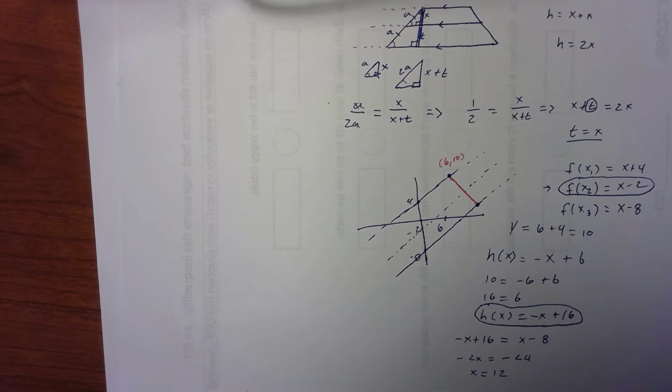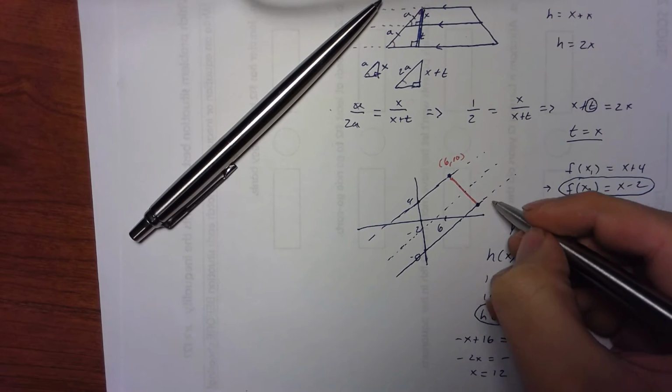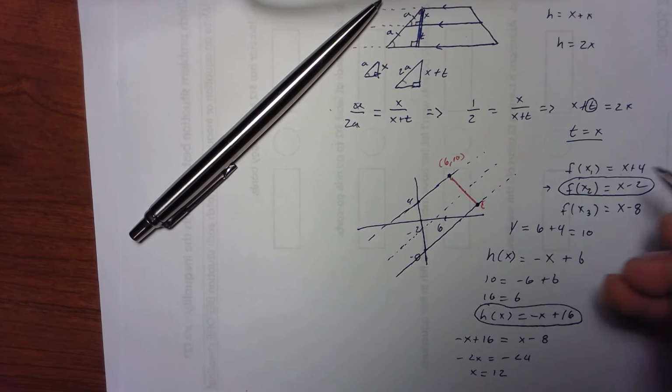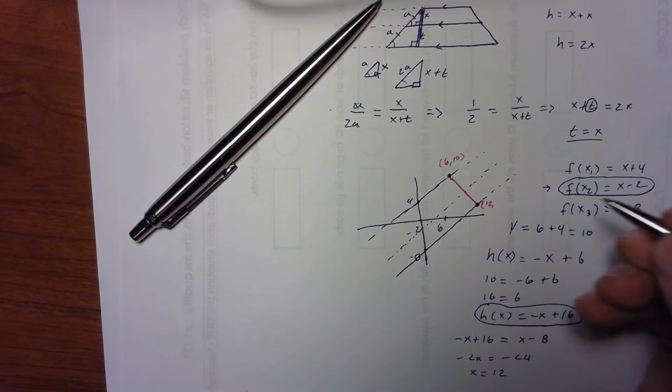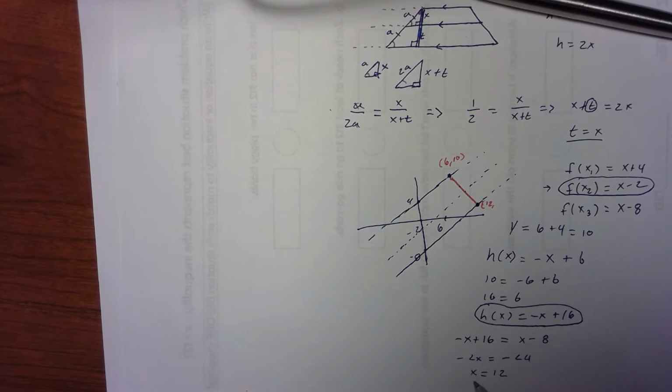Okay. So what does that tell us? I'm going to write this in red, actually. The point here is going to be x is 12, which we solved for, and now we need to get the y value. To get the y value, you just plug in this x to either equation. You can pick whichever one you want. I'll pick the second one.